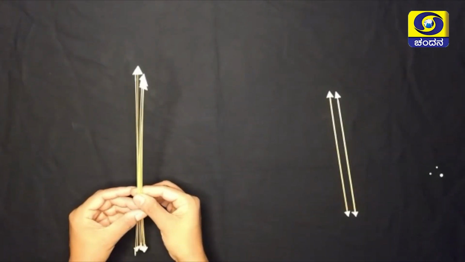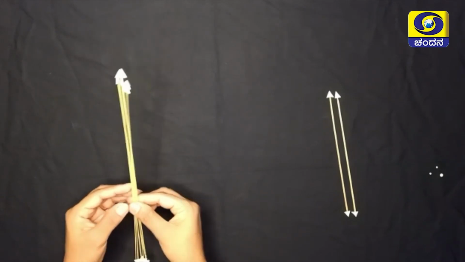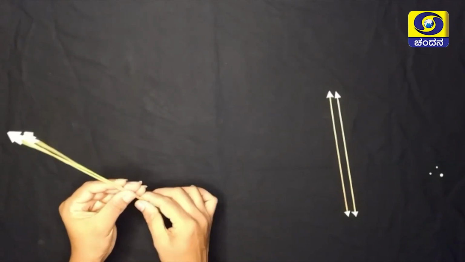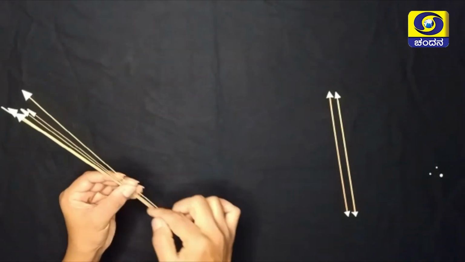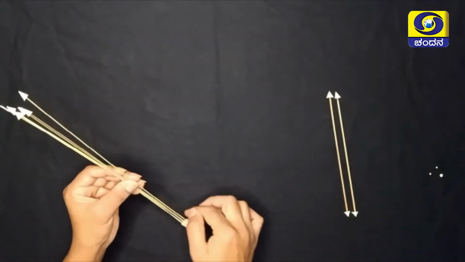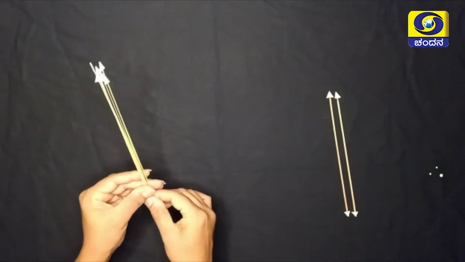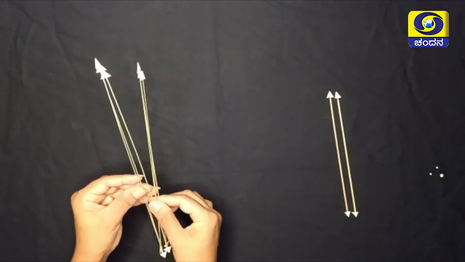Children, let's do an activity. I am taking the models of lines. These models are made of broomsticks. They have arrows on both the ends. Arrow shows endless. Children, consider these sticks as lines. Let's take two sticks.